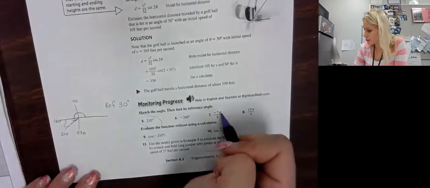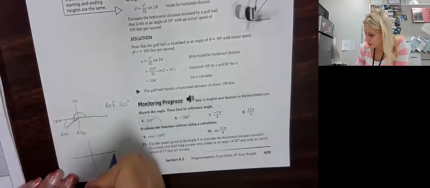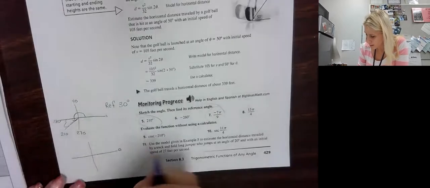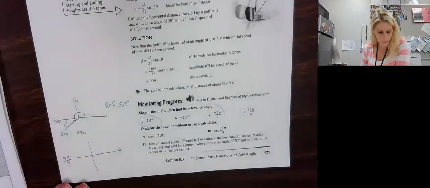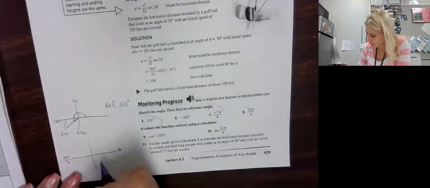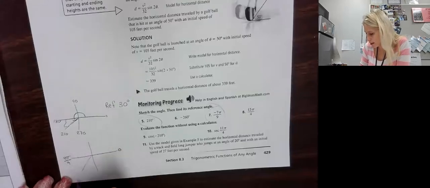Okay, let's try number 7. We're going backwards on this one. So we have 0. This would be our 9 pi over 9. So 7 pi over 9, negative 7 pi over 9 is in here, right?